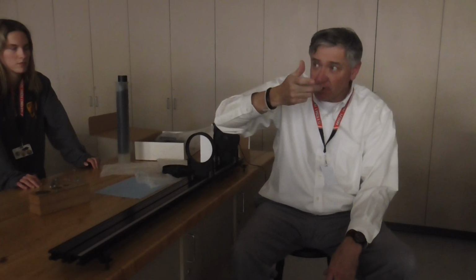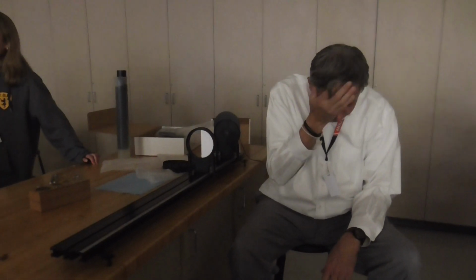Is it flipped over or is it upright? If you have a convex mirror, it's always upright. Your convex mirror is always upright.